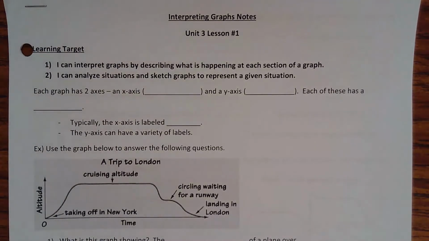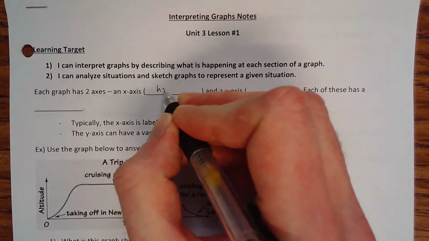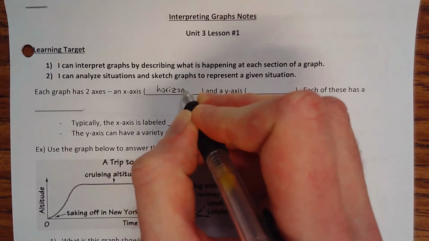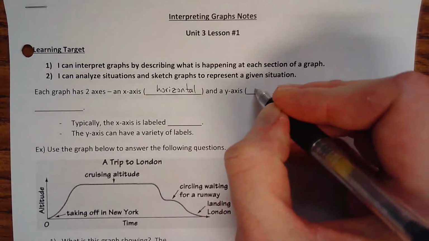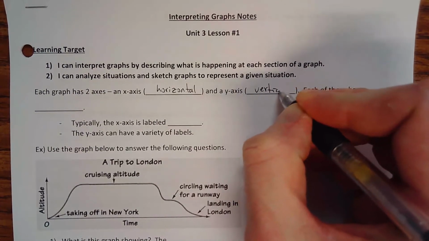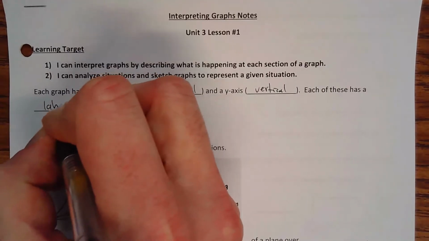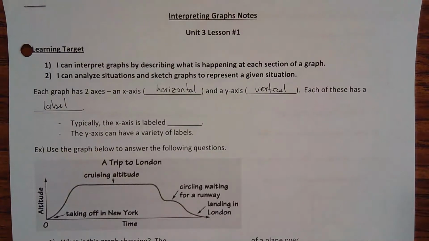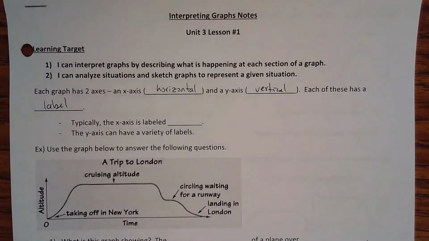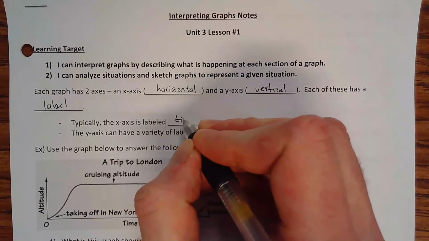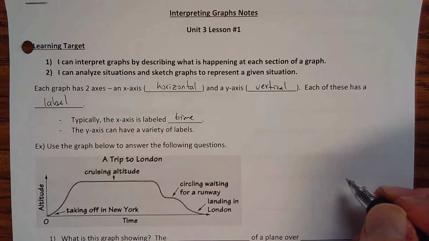So each graph has two axes. There's an x-axis, which is horizontal. It runs left and right, and there is a y-axis, which is vertical. Each of these has a label. So in every situation, there's some label for it. It means something. Typically, a lot of times, the x-axis is labeled with time. So it represents time. The y-axis can have a lot of things.